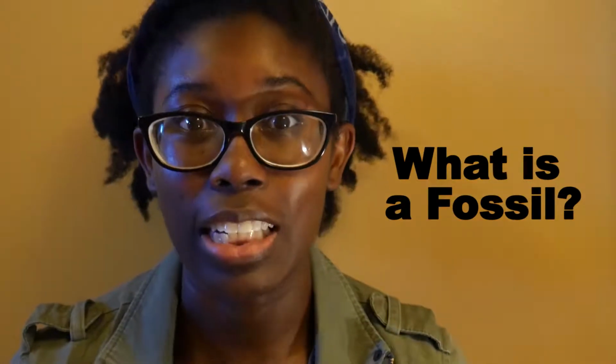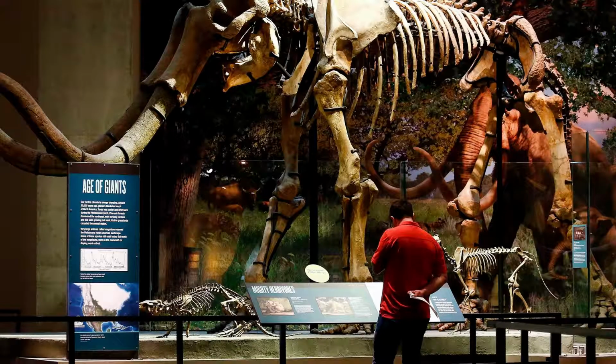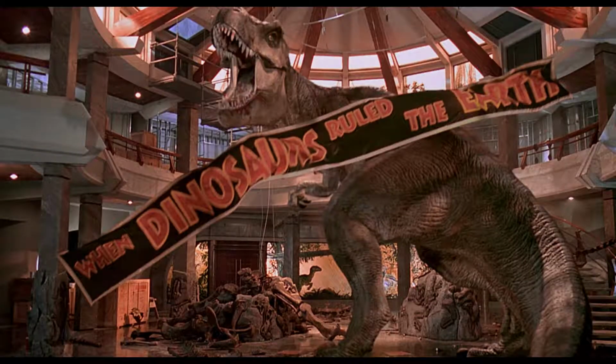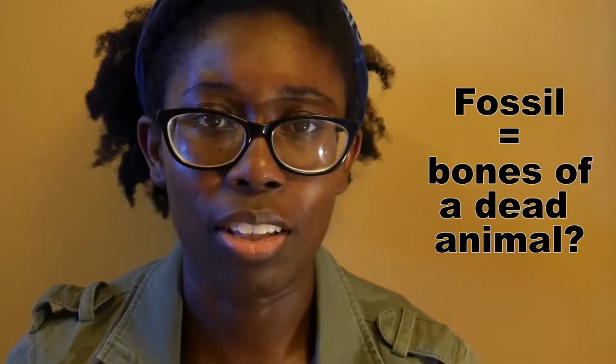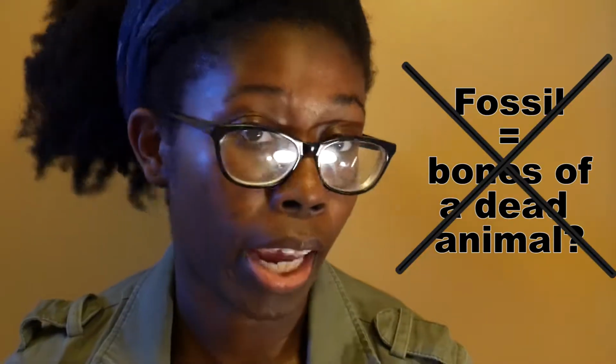fundamentally a fossil is. So this is probably an overgeneralization, but I feel like most people know generally what a fossil is. They've seen them in museums, TV shows, movies. If they are lucky enough, they probably found one in the field or in the ocean. Most people know that a fossil is just the bones or remains of a dead animal, but it's a little bit more complicated than that.